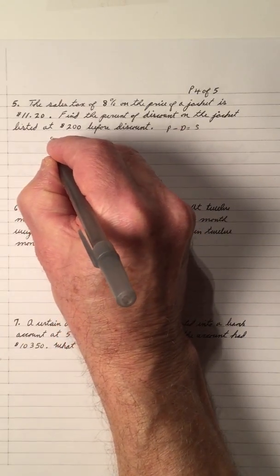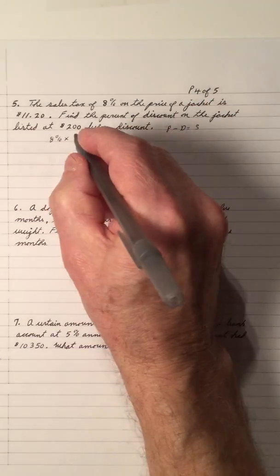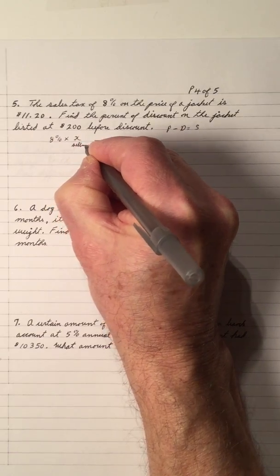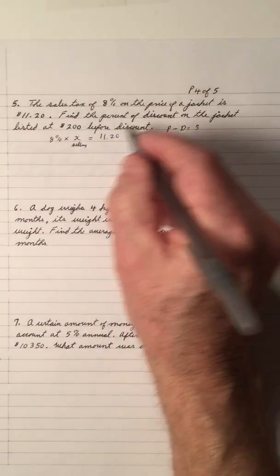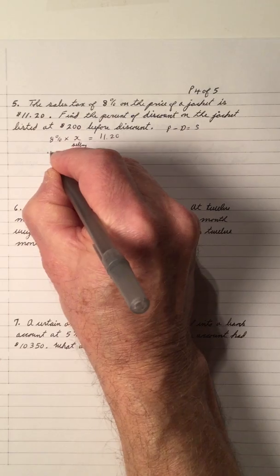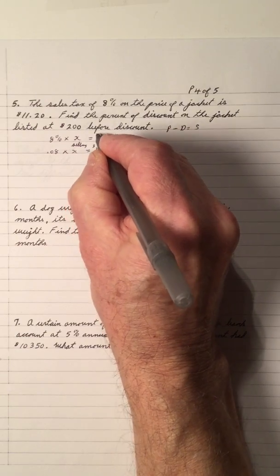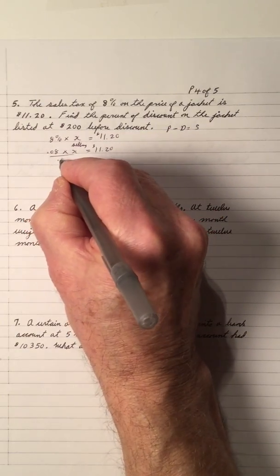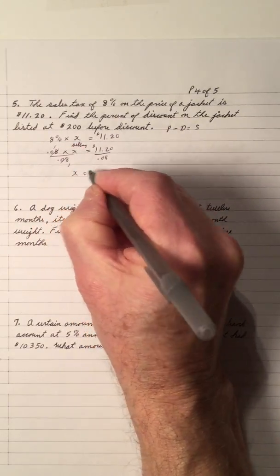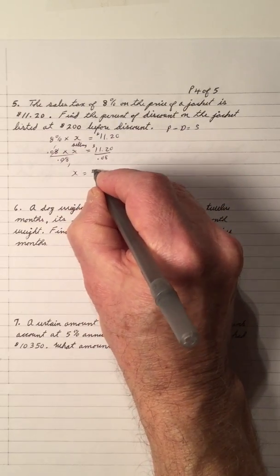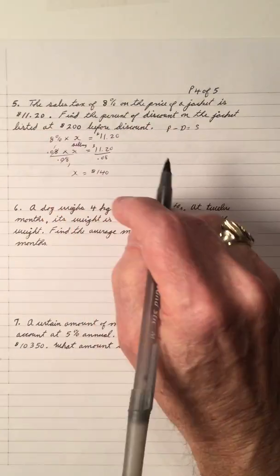So think about it this way: 8% times the selling price, which we'll call X, is going to give you $11.20. So the percent is on the selling price. If we change the percent to a decimal, 0.08 times X equals $11.20. If we divide by the decimal 0.08 on both sides, that cancels to give us ones. We get X is equal to, when you divide that out with a calculator, $140. So $140 was the selling price.